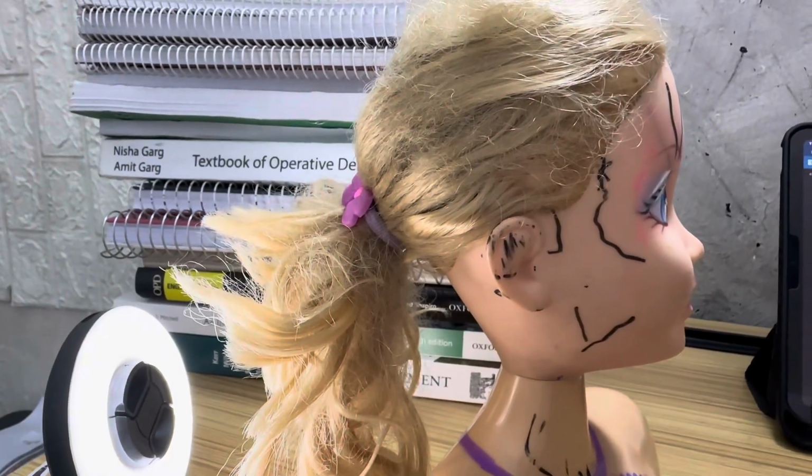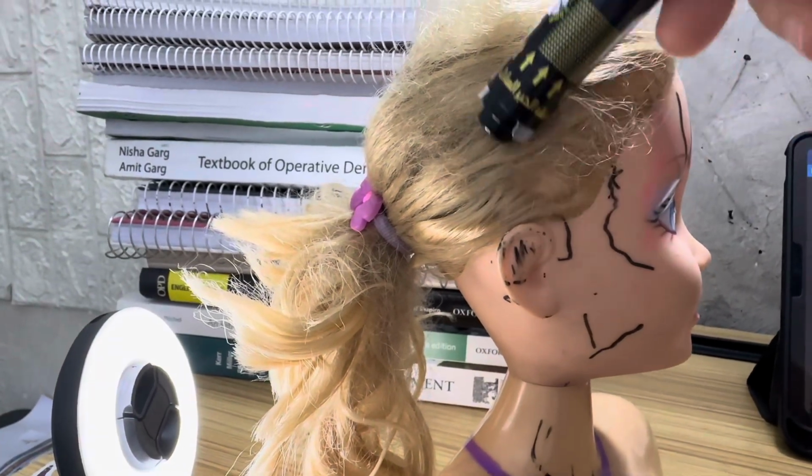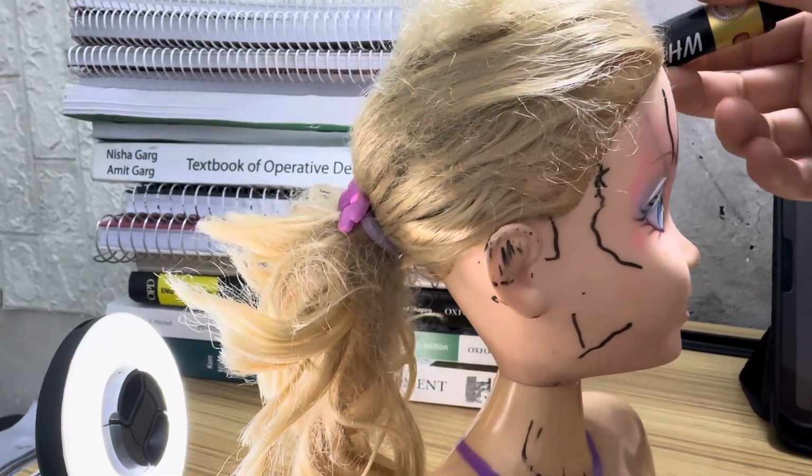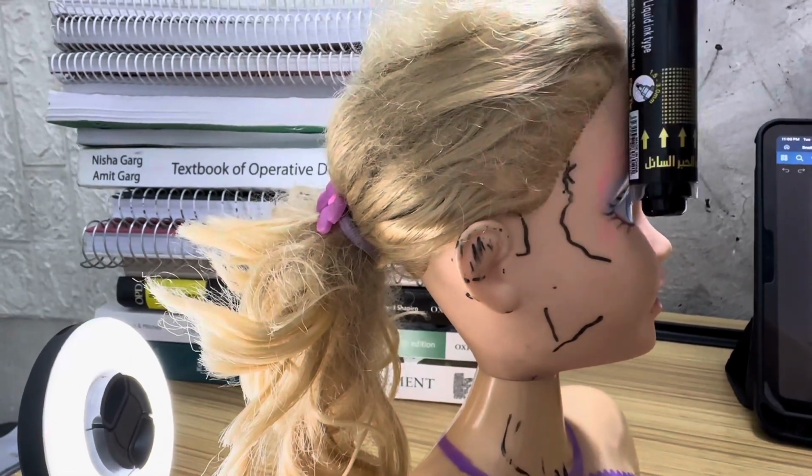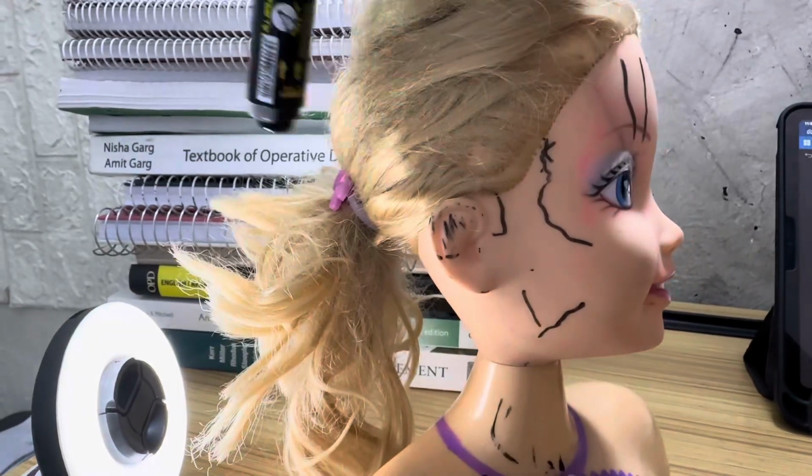Alright, so I want you to imagine there is a line passing from this auricle to the other auricle. So we end up with two parts, this part and this part. Four sensory and one motor.